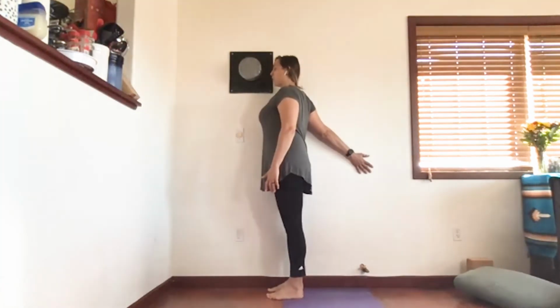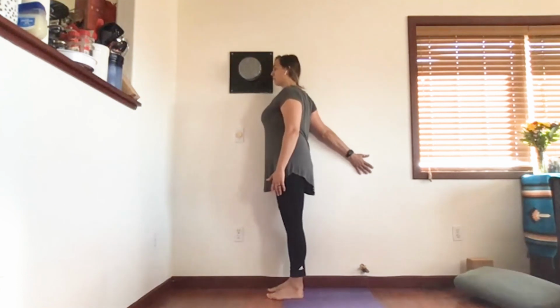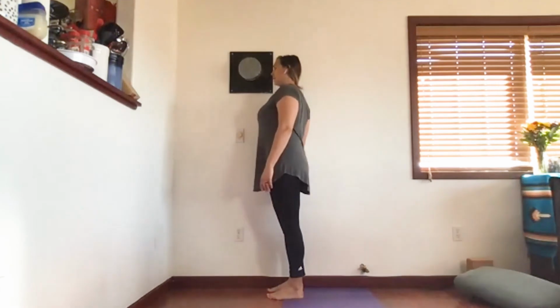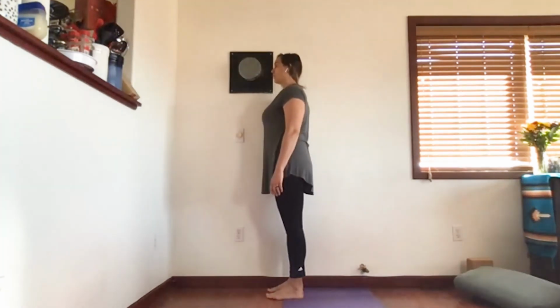Still have those feet hip width apart. It's not necessary to stand closer to the wall. You might find that it becomes a little bit more of a challenge for the shoulder mobility to step closer to the wall. So have some discernment and know that you might come a little closer with time and practice. Then to come out, you can slide your hand down next to your hip, turning the palm towards your body and just standing up nice and tall.